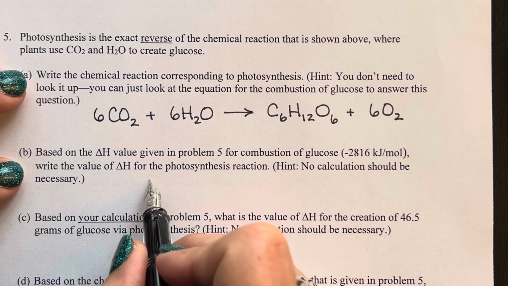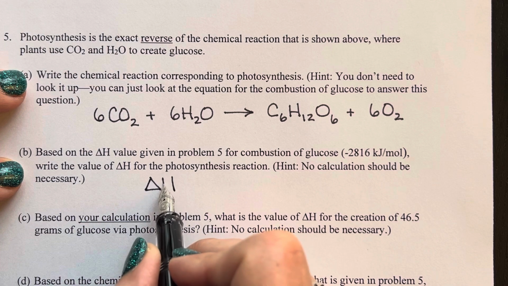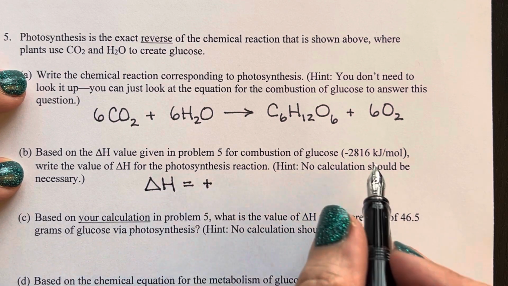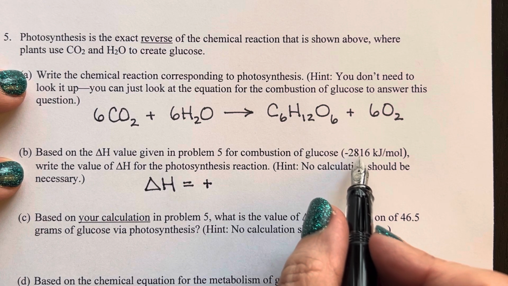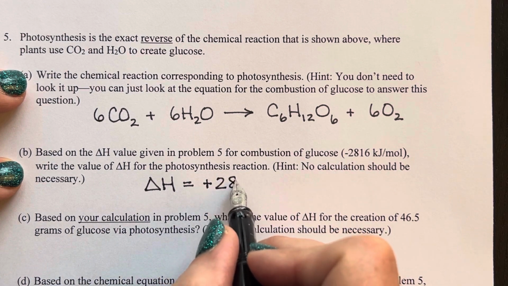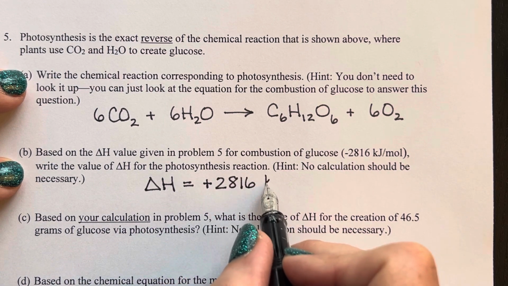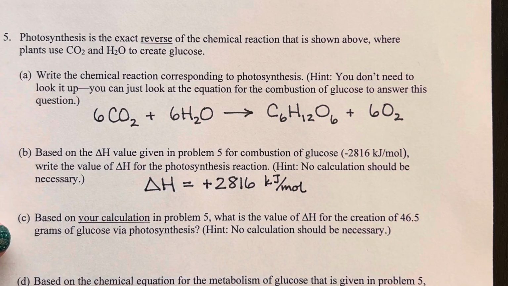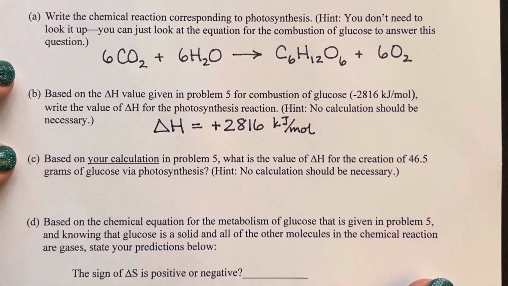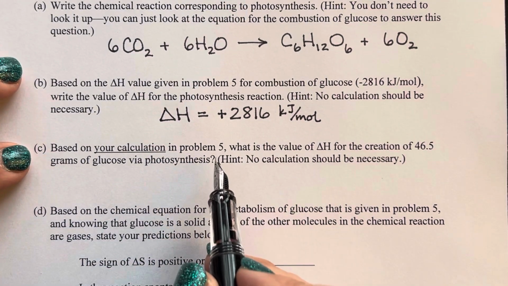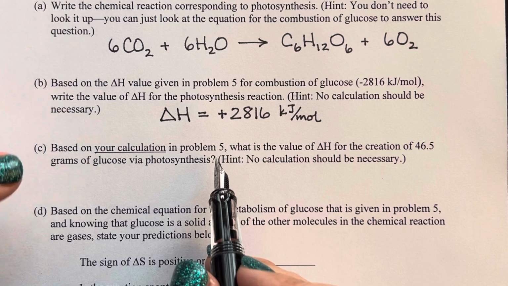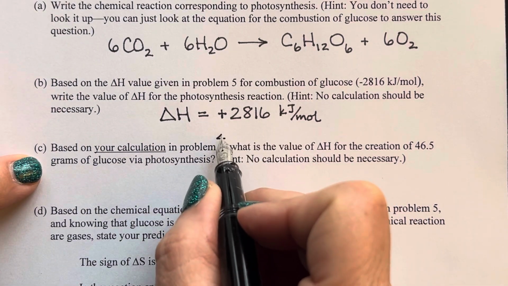Okay, and in this case, this is enthalpy, and it will now be positive instead of negative, 2816 kilojoules per mole. Okay. Now it's based on the calculation that was done in problem 5. Oh, that was the previous one. I think that should have been 4. Let me fix that.